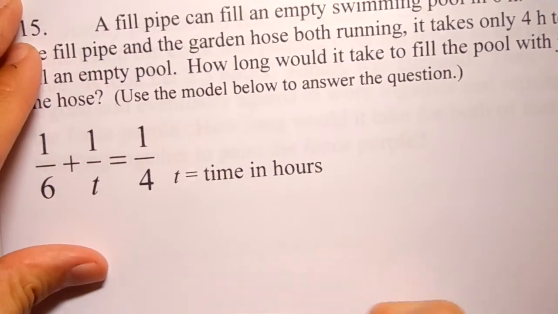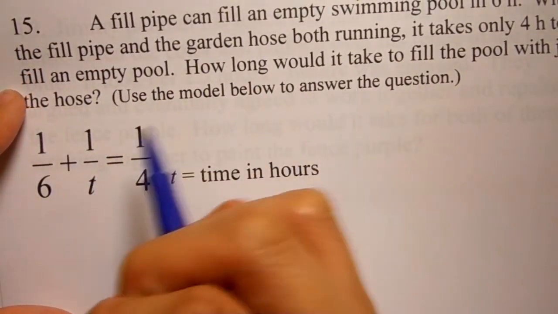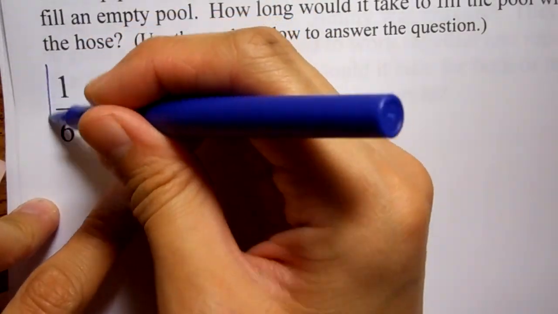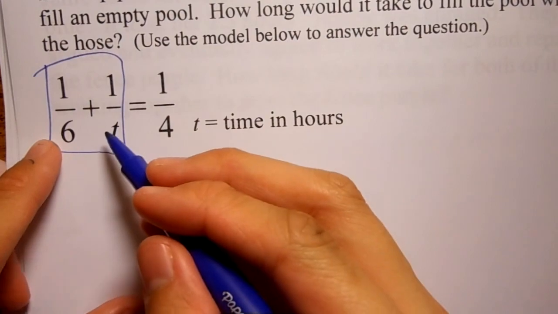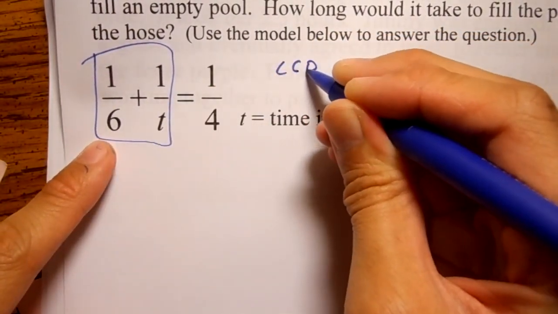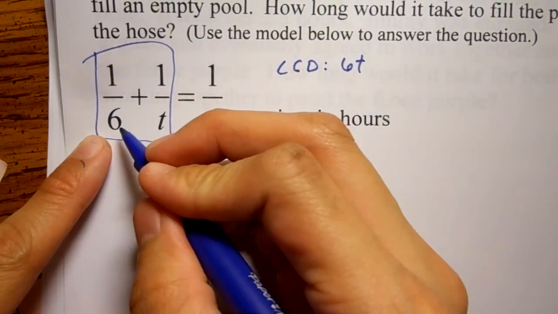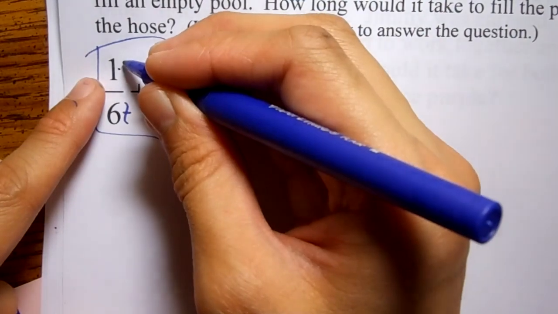On to number 15. Again, we're going to be giving you the equation. You can read it, but we already set it up for you. So again, you're just going to simplify this left side by getting a common denominator. Well, common denominator, I'm going to use a 6t. Least common denominator, let's just use 6t. So that means I have to multiply 6 by t, but then multiply the numerator by t.